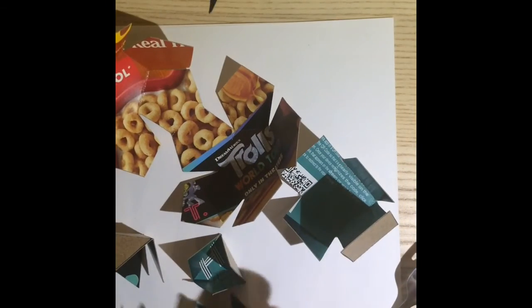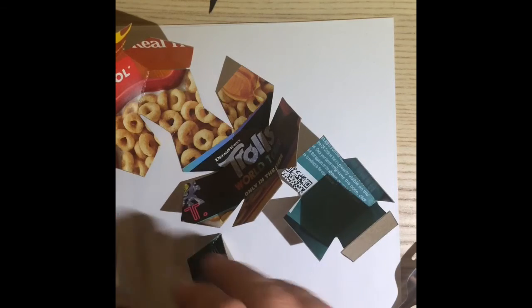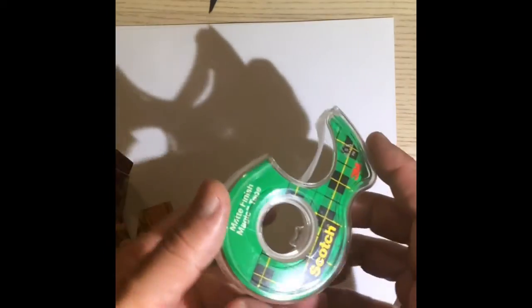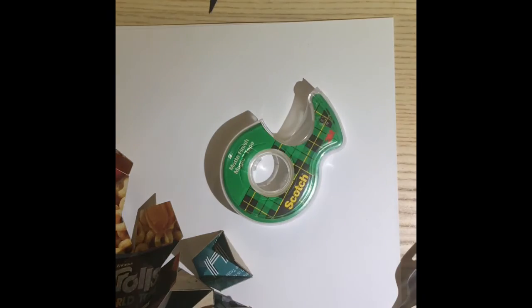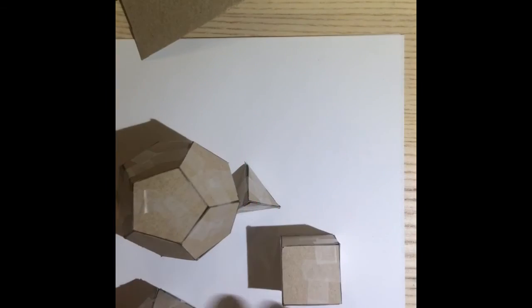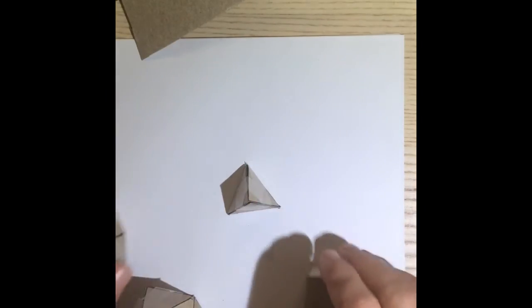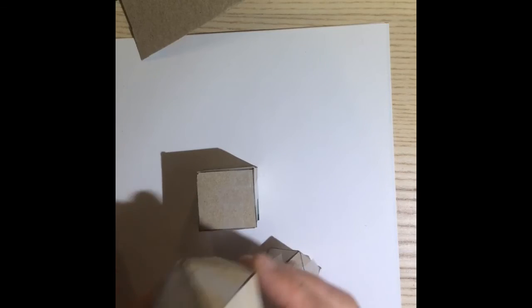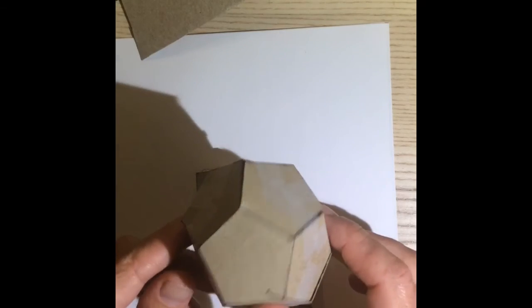Now I have all of these. I've got the icosahedron, the octahedron, all of these. They're all folded up and ready to assemble, but now what they need is some tape to make them actually solids. And now here we have the 5 Platonic solids: tetrahedron, cube, octahedron, icosahedron, and dodecahedron.